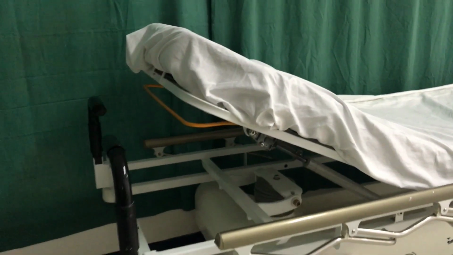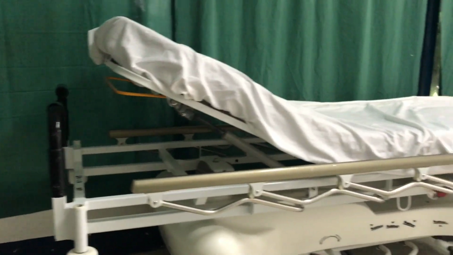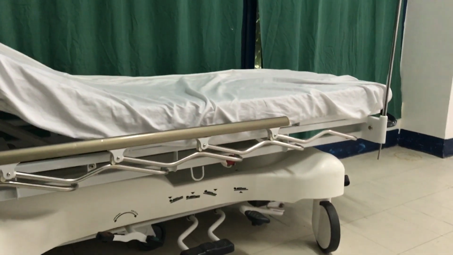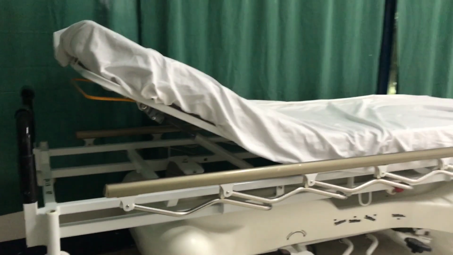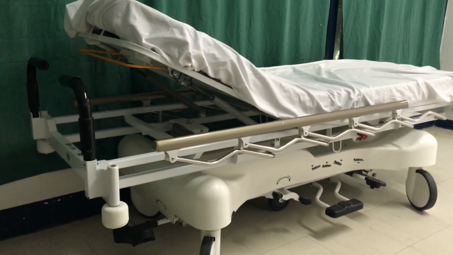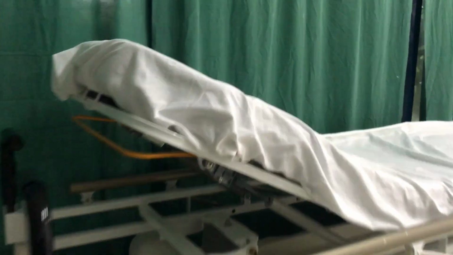Hospital Smart Bed. The function of the hospital smart bed is to facilitate the patient's movement and help him regain his normal movement faster, with the presence of a monitoring system that alerts the nursing staff when the patient moves and leaves the bed, with the availability of side rails.